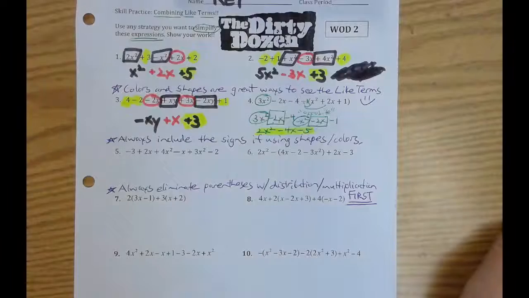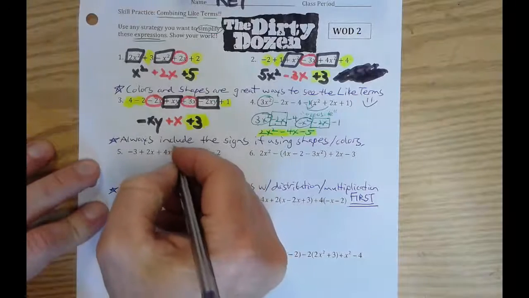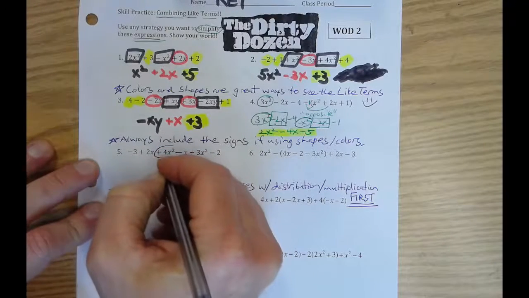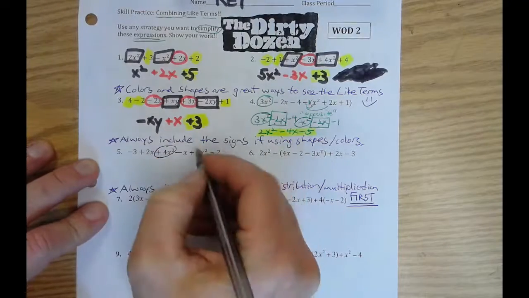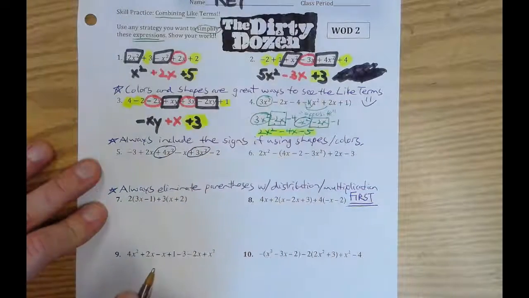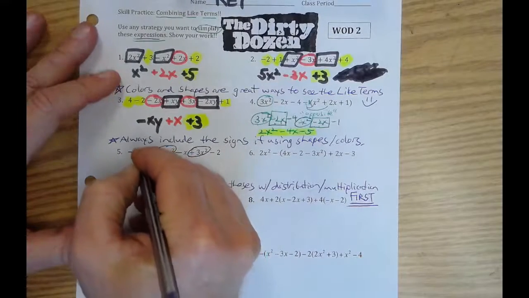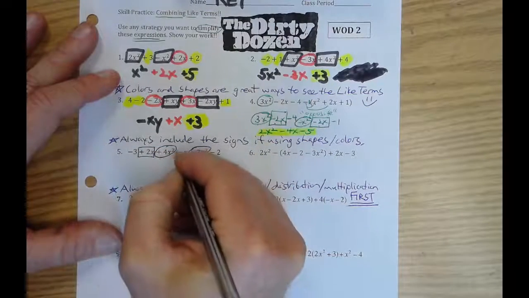Welcome back. Okay. Let's, here we go. Circles. I'm on number 5 now. Circles around the x squareds for me. You can choose any shape or color you want. The point is we're organizing things. Okay. I'm going to use boxes on my x's.